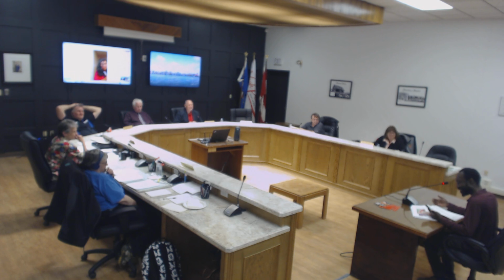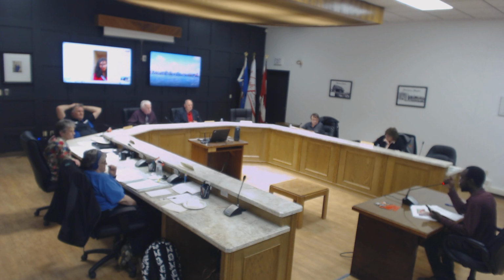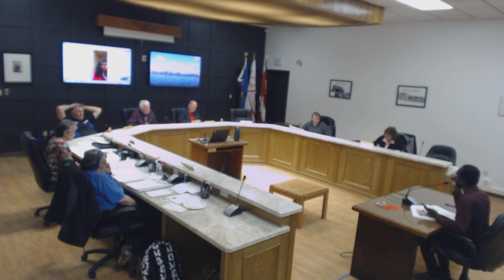Actually, there are some similarities between the two. So R2 now has single detached dwelling, that's the permitted use. The other ones are discretionary, which is that it's totally up to the town to say yes or no. That's R3? No, R2. Oh, okay.